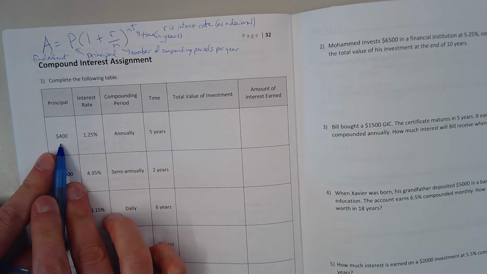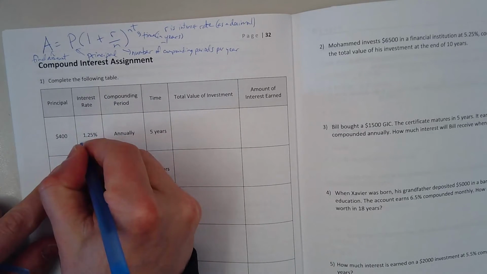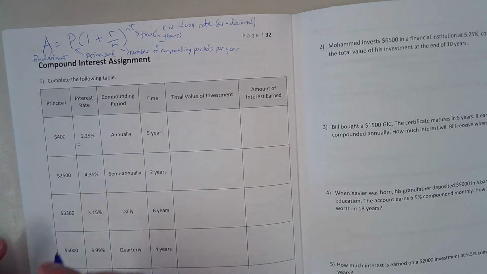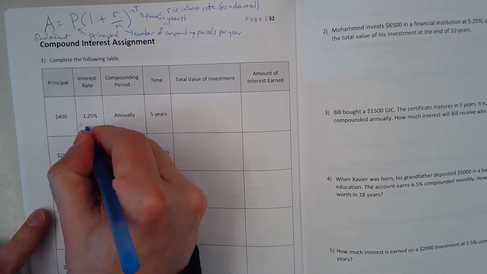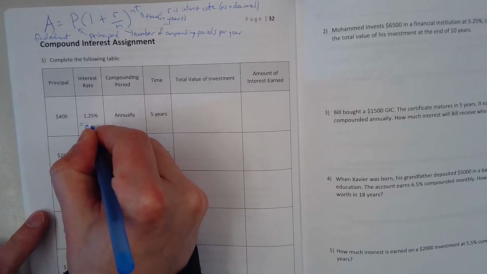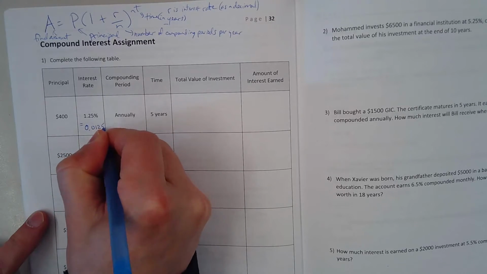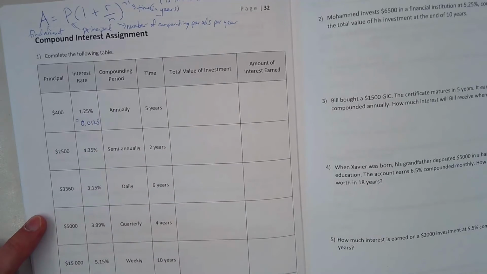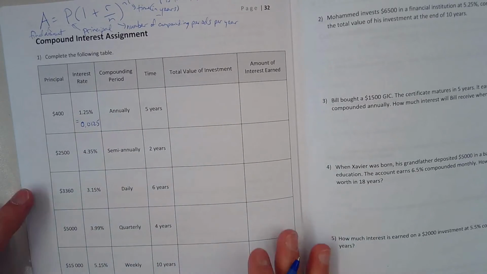Okay, so complete the following table. I know what my P is, I know what my r is. Okay, let's turn that into a decimal first of all. 1.25% is what as a decimal? 0.0125? Good. I might as well do all these, right? It's a chart, I can fill it out faster. I'll do them all.